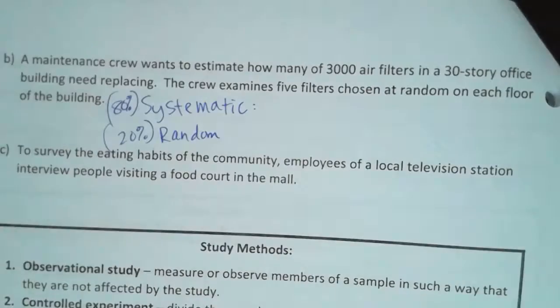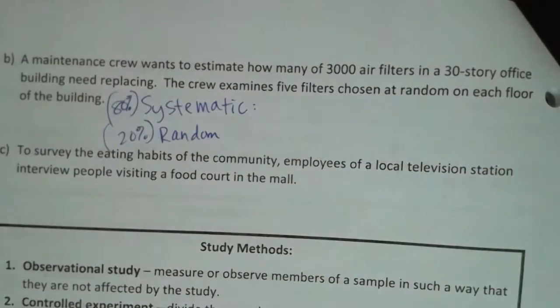To be or not to be? For this one, so how would we make this truly random? So there's 3,000 people, or 3,000 air filters.